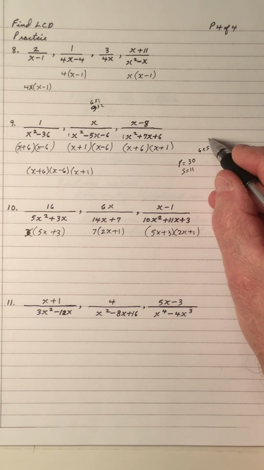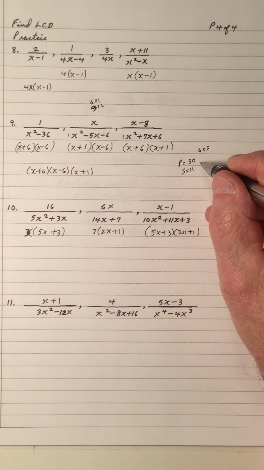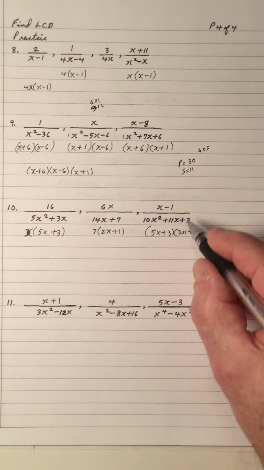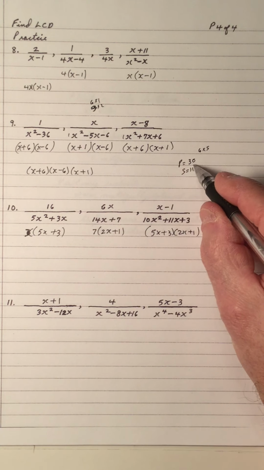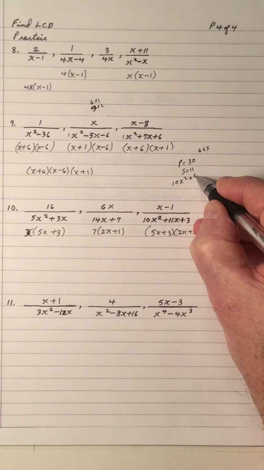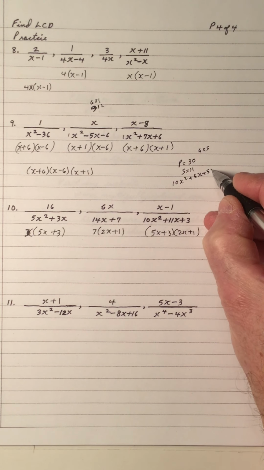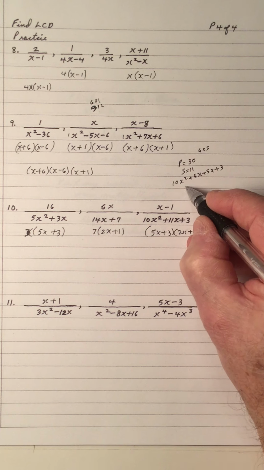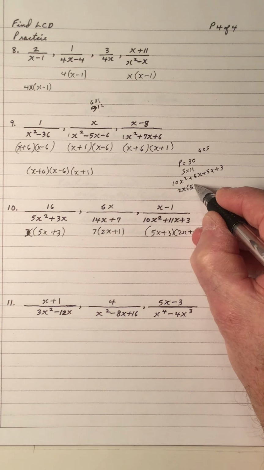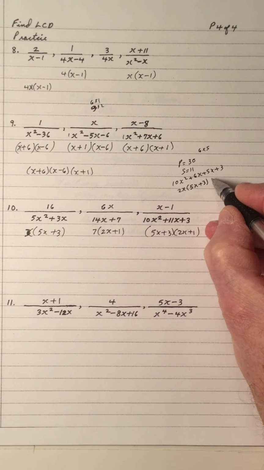30 and 1, 3 and 10 won't do it. 2 and 15, so 6 and 5. So 6 and 5 are the 2 factors that will multiply to give you 30 and add to give you 11. So 10x squared plus 6x plus 5x plus 3. So the GCF here is a 2x. That's a 5x plus 3.